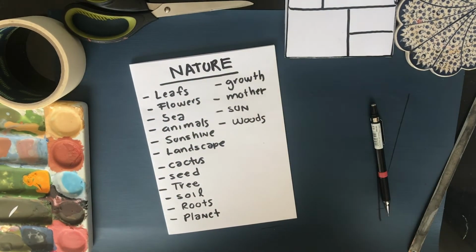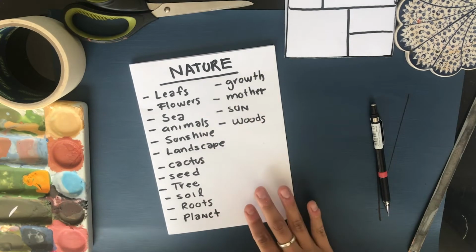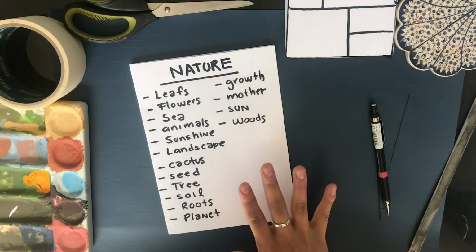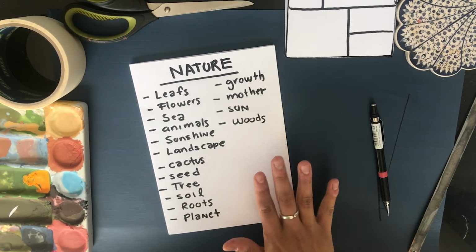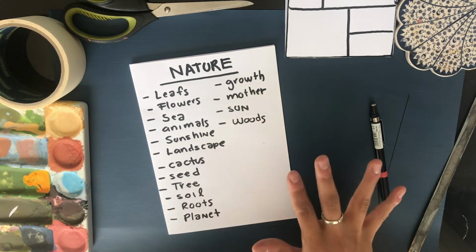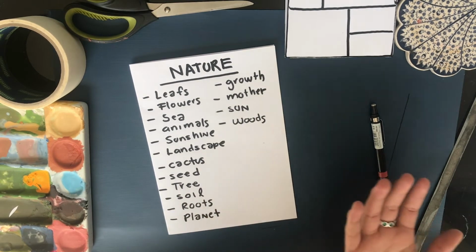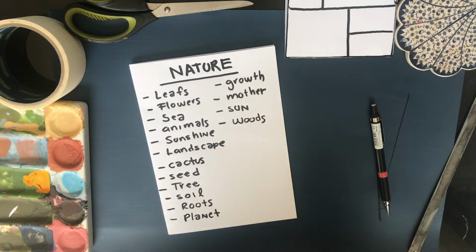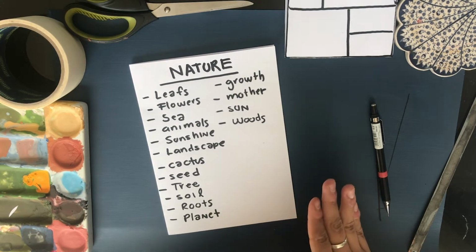Okay, so once you have a long list of words, what you can do is look at the words and maybe think about how you can represent those words in image form. And some of them will be easier. For example, leaves is very obvious. You can just represent it with the leaves. But there'll be others that are a little bit more abstract. And this is a good way of thinking about how you can represent things in a more symbolic way.